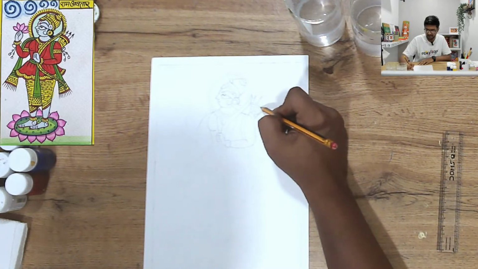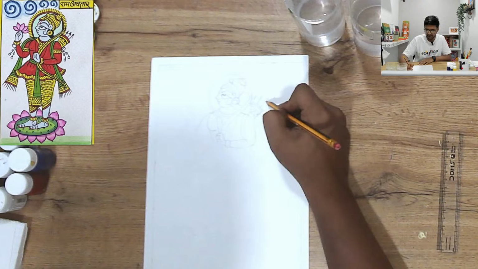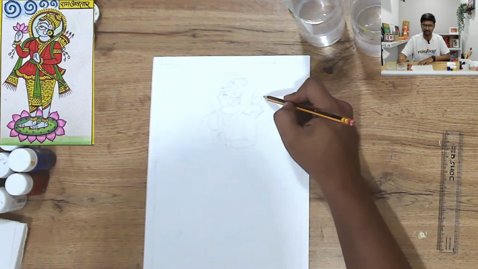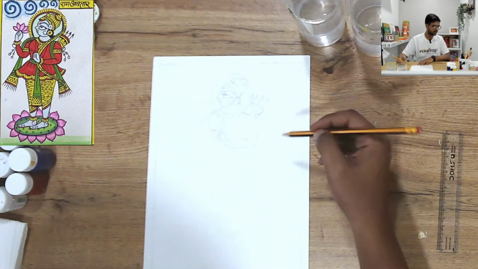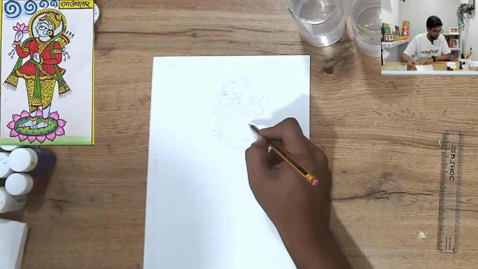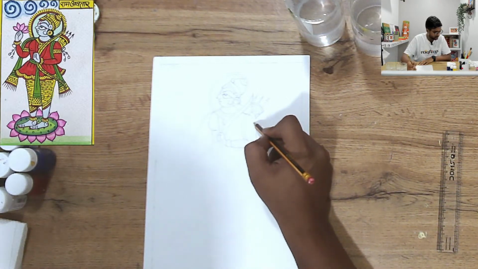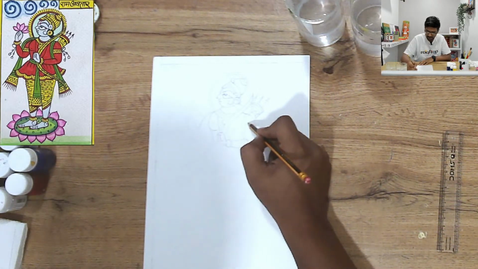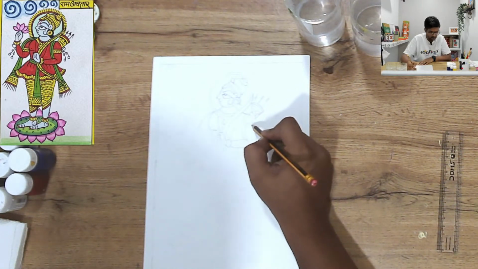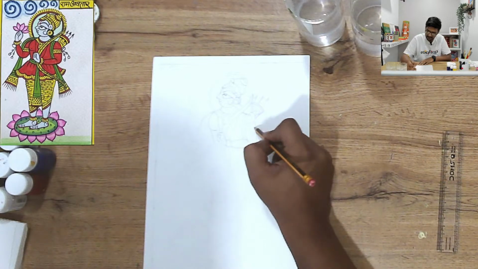For the arrows, I'll just make it very roughly so that when I start to paint, I just need to know where the arrows are and then I can complete it with the painting. Over here we have a sort of an armband.